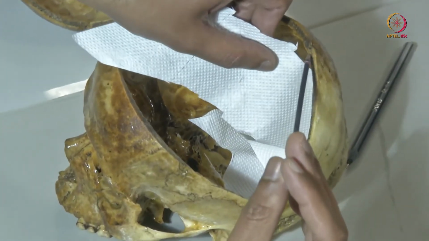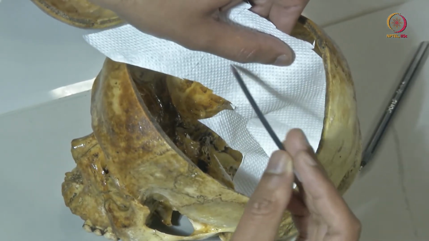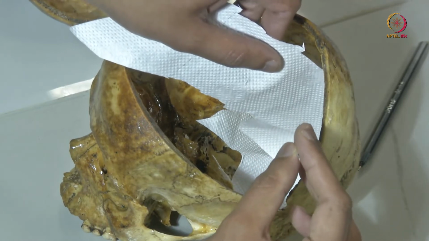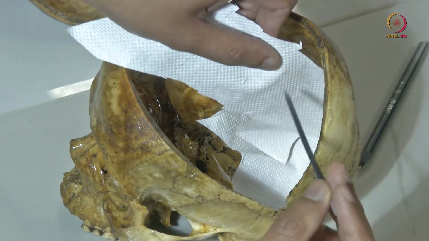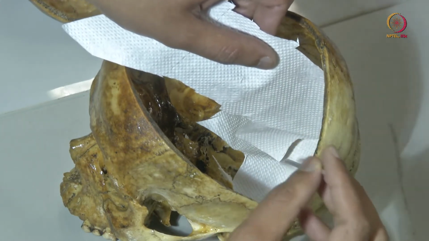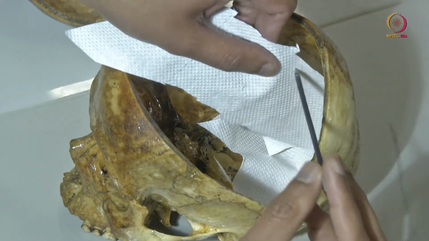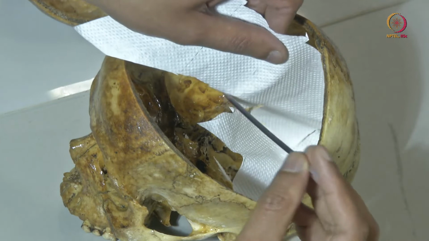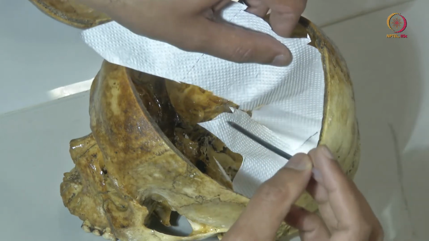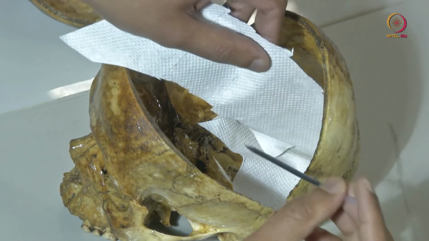Falx cerebri is a knife like structure which starts from the tentorium, which I explained so far, and then divides the upper part, the supratentorium. This is above the tentorium, this is the tentorium, this is the supratentorium, and it divides the supratentorial compartment into right and left halves. Now, as you can notice, it is not a complete division, and there is space below the falx through which the two halves of the brain communicate with each other.